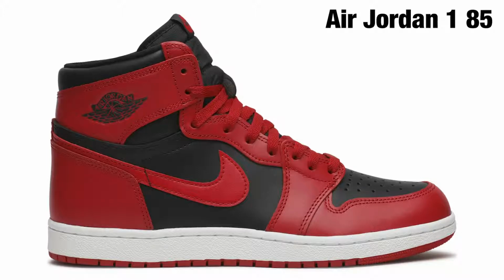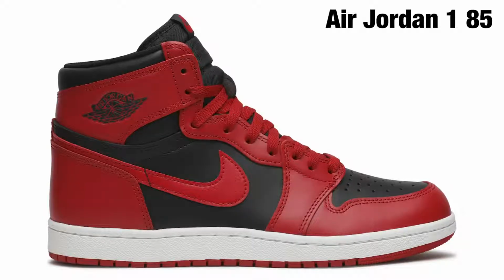Next up is the Air Jordan 1 85. Now we have seen a couple releases of this model. We haven't seen too many hit the public yet. I'm not exactly sure what Jordan Brand's gonna do, but I hope they don't flood the market with this style because they're trying to replicate the OG style as much as possible. That's why they call it the 85.